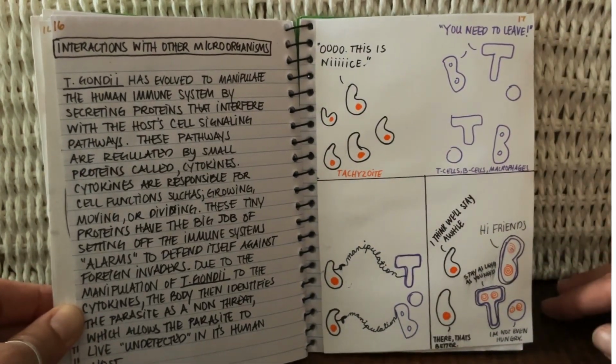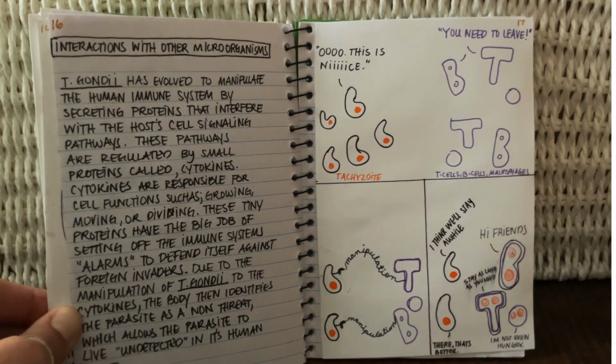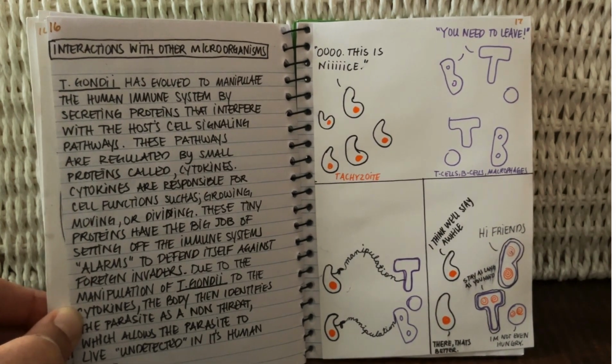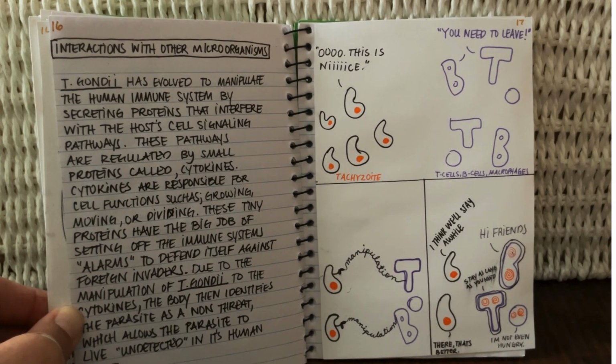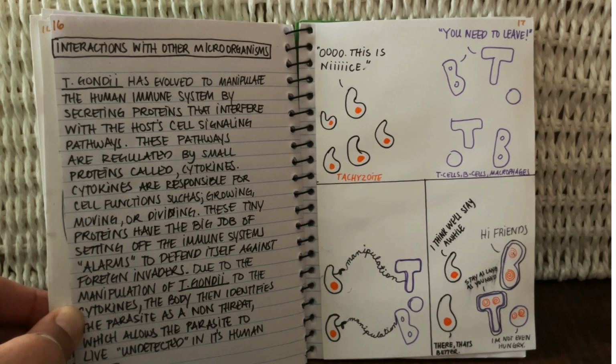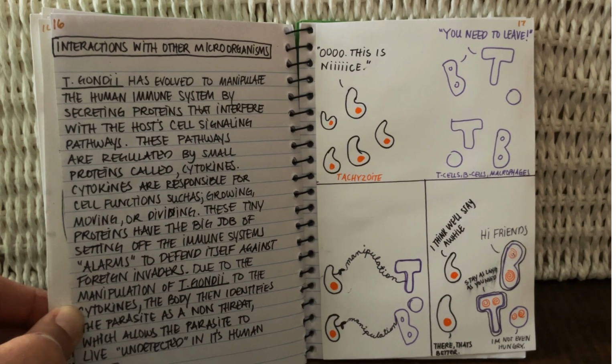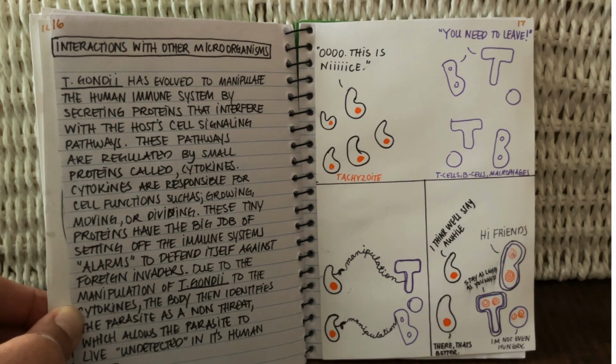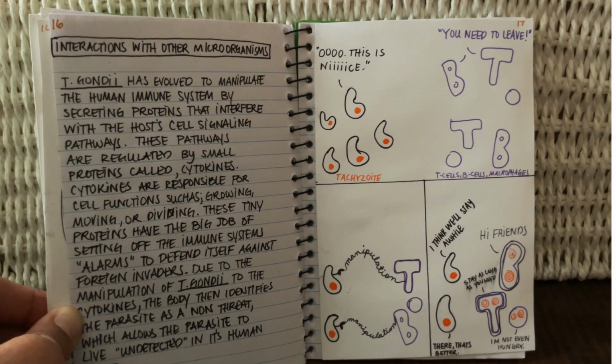Interactions with other microorganisms will be the following. T. gondii has evolved to manipulate the human immune system by secreting proteins that interfere with the host cell signaling pathways. These pathways are regulated by small proteins called cytokines. Cytokines are responsible for cell functions such as growing, moving, or dividing. These tiny proteins have a big job of setting off the immune system's alarms to defend itself against foreign invaders.